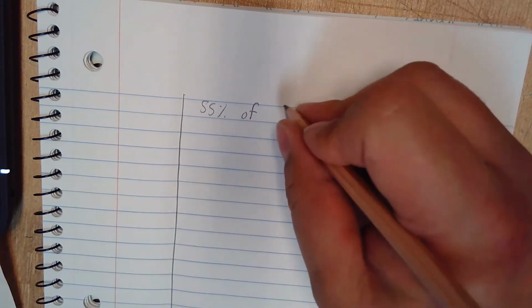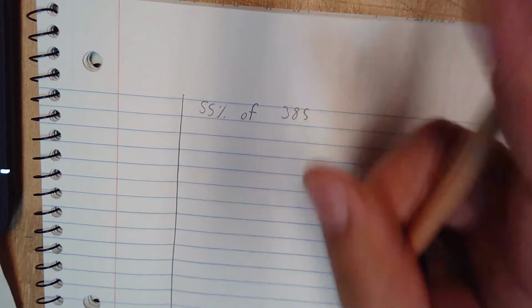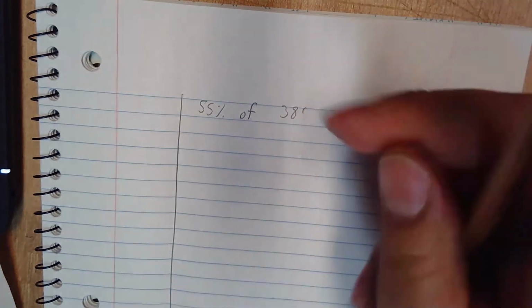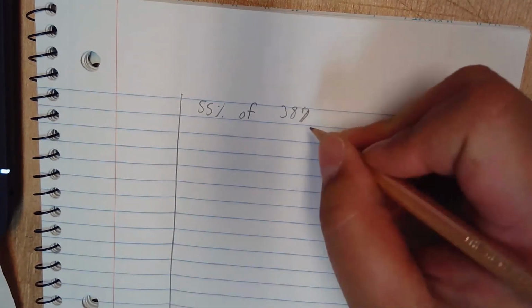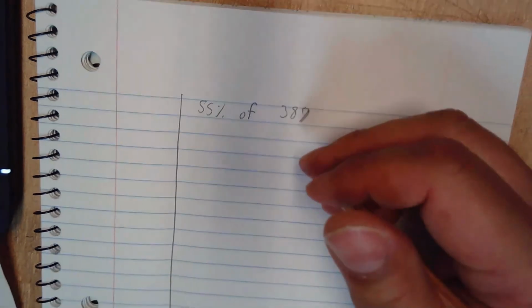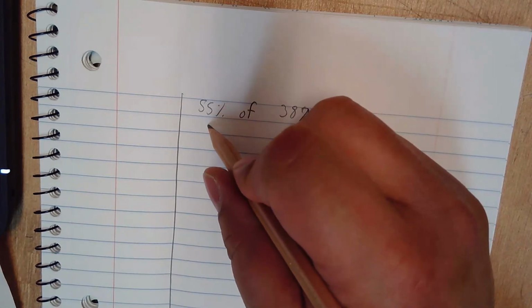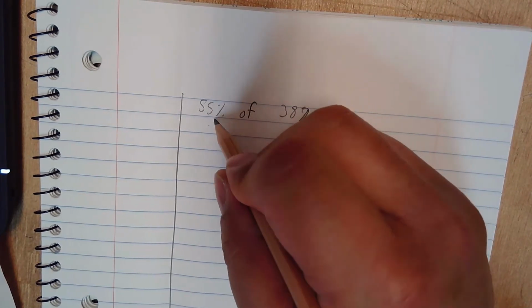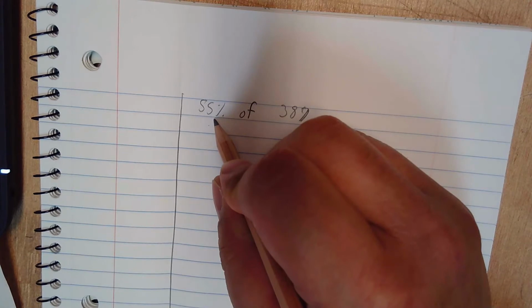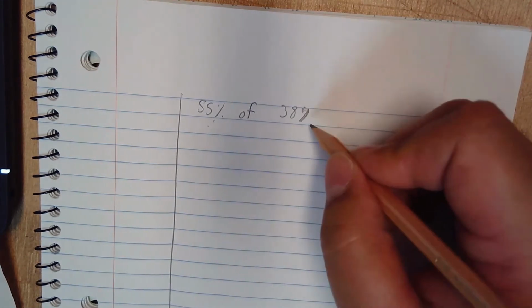55% of 387. Again, let us look at this first before we attack. All right, 55% is less than 100, so we want less than the whole. How much is the whole? 387.